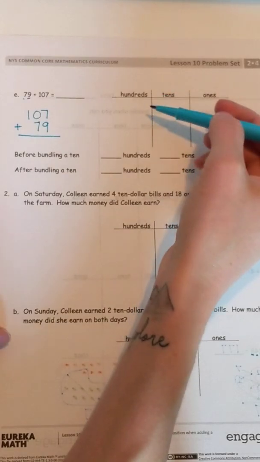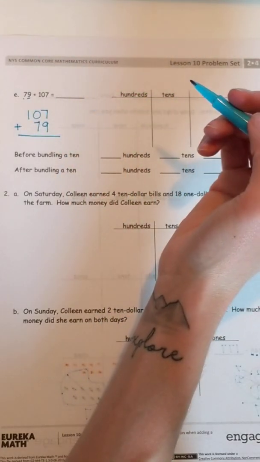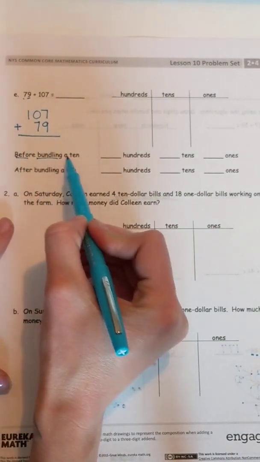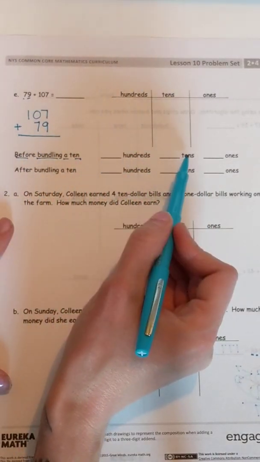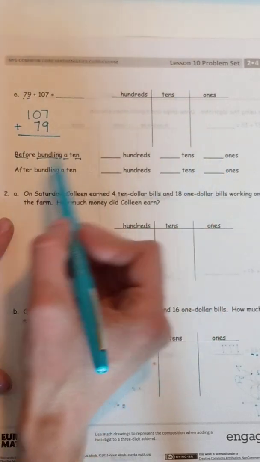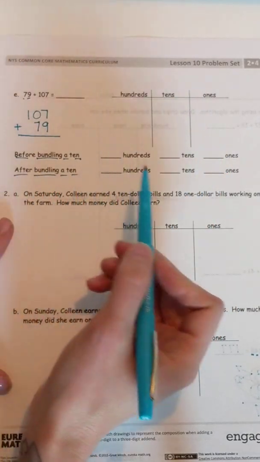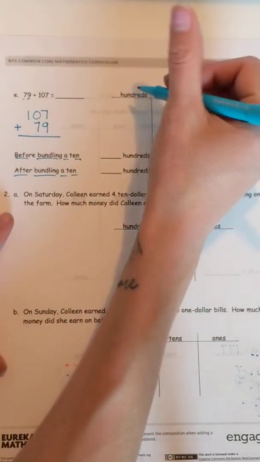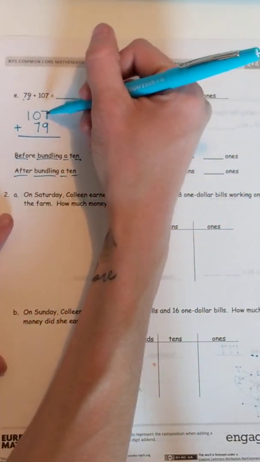All right, let's check this out. 107 plus 79. Huh. Okay, what's all this down here? It says before bundling a 10, how many hundreds and how many tens and how many ones do you have after bundling a 10? Okay. Let's check this out and do this in the chart. 9 plus 7.